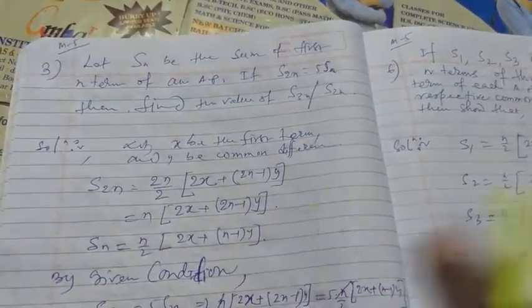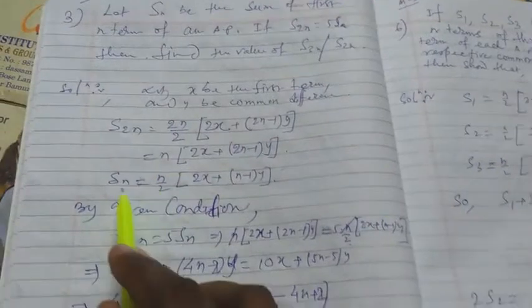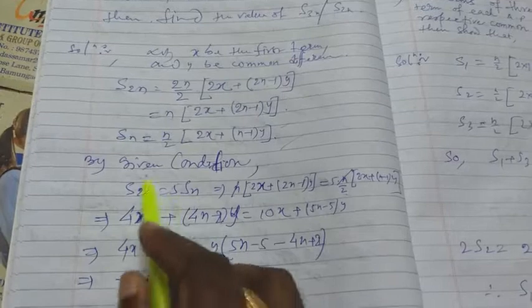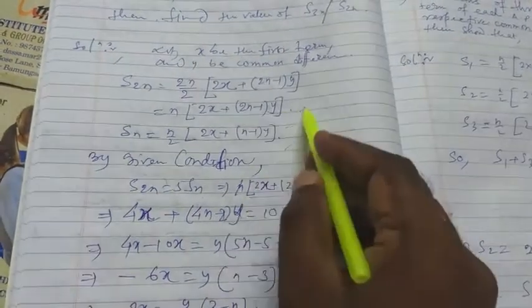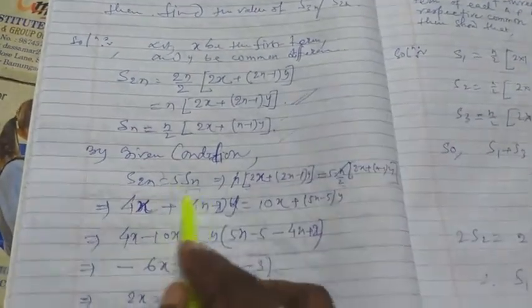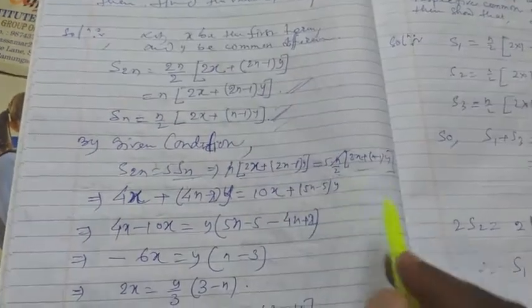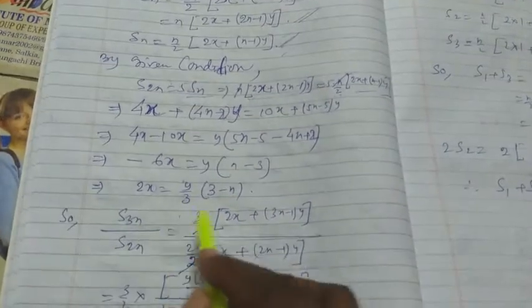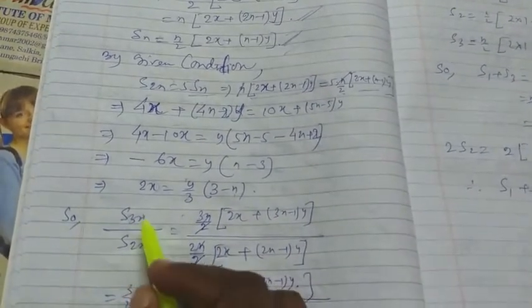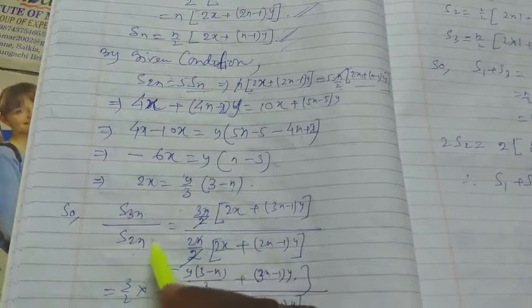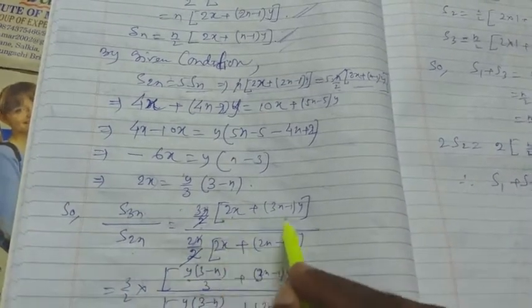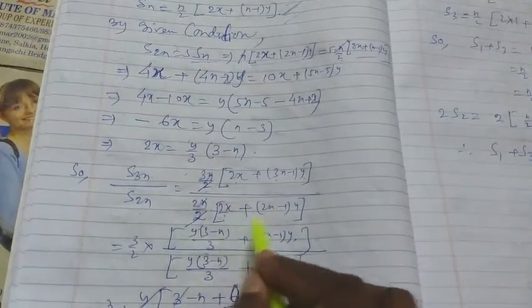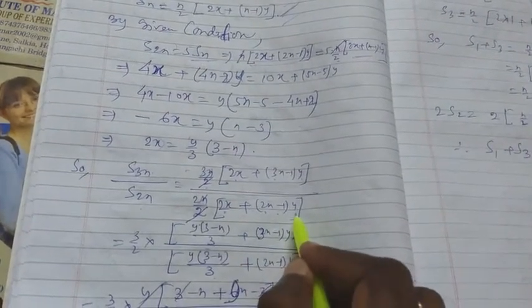So s2n, simply write the formula. Just write Sn, which you get by the given condition: S2n is equal to 5 times Sn, with S2n from this equation and Sn from this. Put this position, and I got 2x is equal to y by 3 into 3 minus n. Now find the ratio S3n by S2n. Put the value: 3n by 2 into 2x plus 3n minus 1 into y, same as 2n terms, 2n by 2 into 2a plus 2n minus 1 into d, where d means y here.